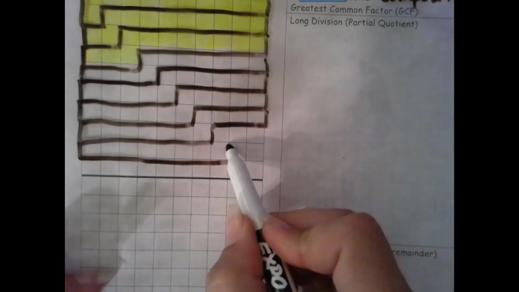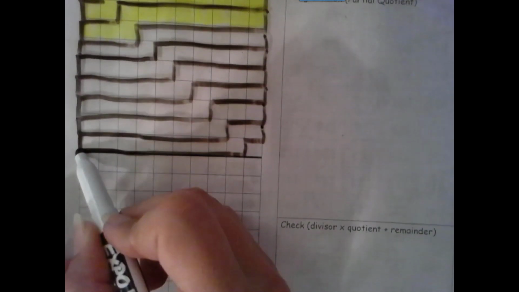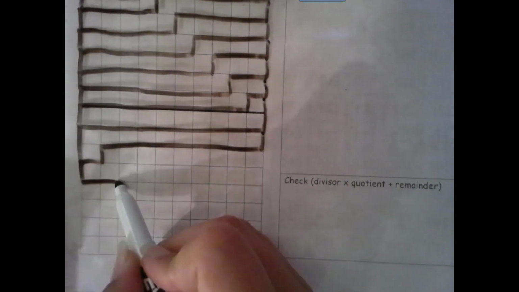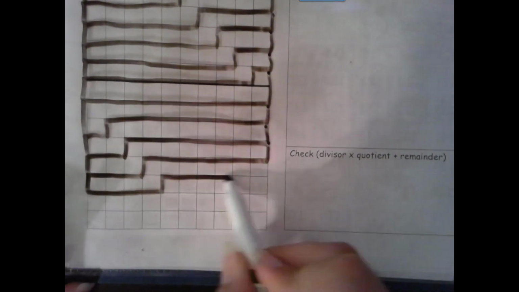And it makes this zigzag pattern too. 8 plus 3 is 11. 9 plus 2 is 11, and 1 plus 10. 10 plus 1, 9 plus 2, 3 plus 8, 4 plus 7, 5 plus 6. And I have 4 left over, so that means 11 didn't work.